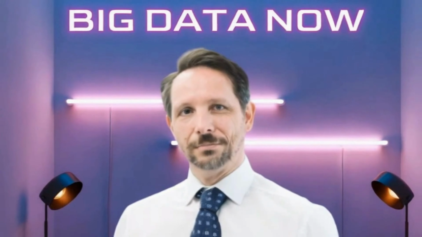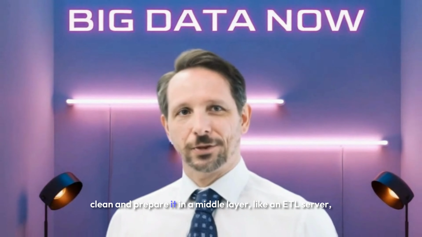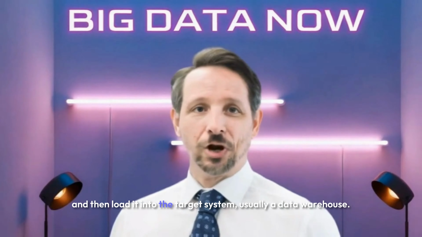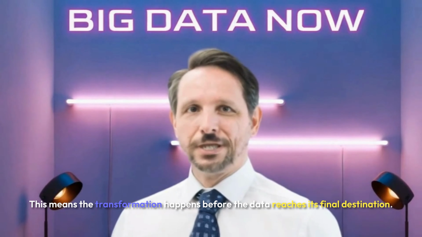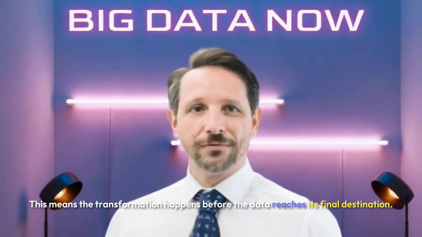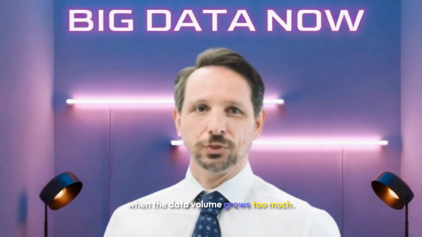Let's start with ETL: extract, transform, load. This is the traditional method used for decades in on-premises data warehouses. You pull data out of the source systems, clean and prepare it in a middle layer, like an ETL server, and then load it into the target system, usually a data warehouse. This means the transformation happens before the data reaches its final destination. It's clean, curated, and ready to be queried, but it can also be slow and doesn't scale very well when the data volume grows too much.